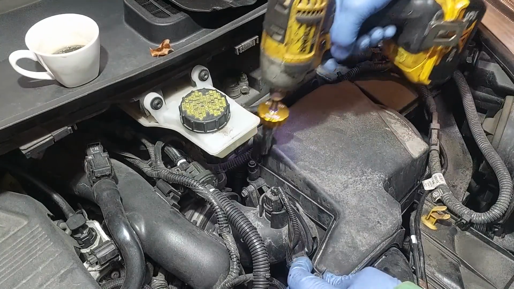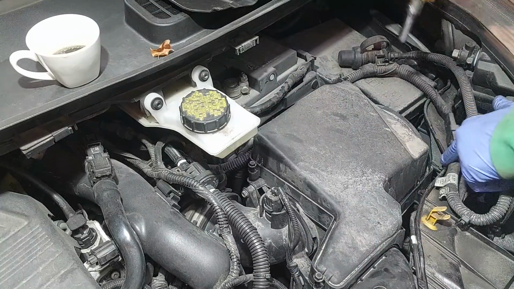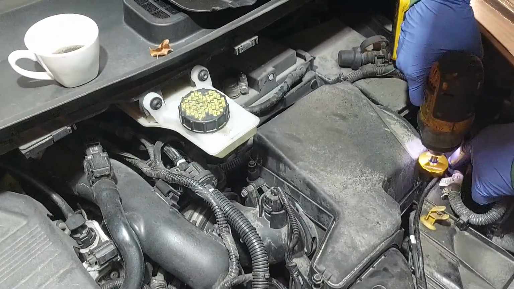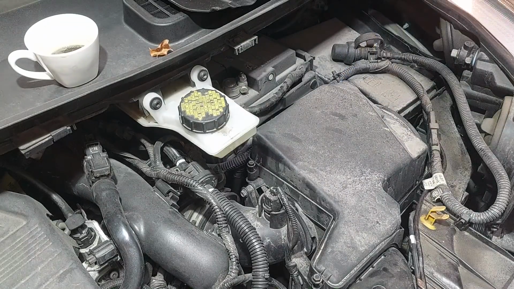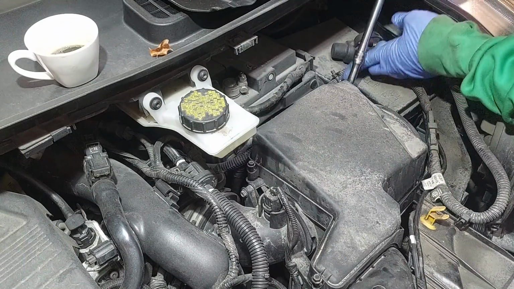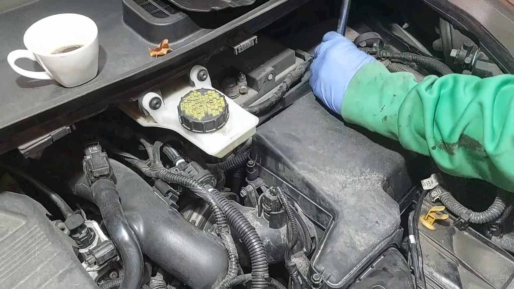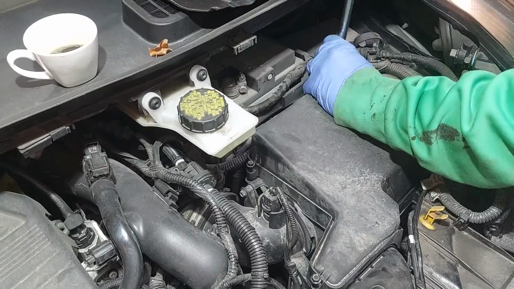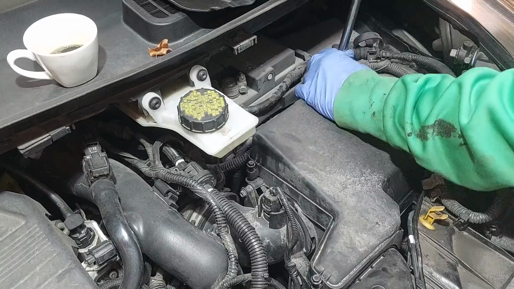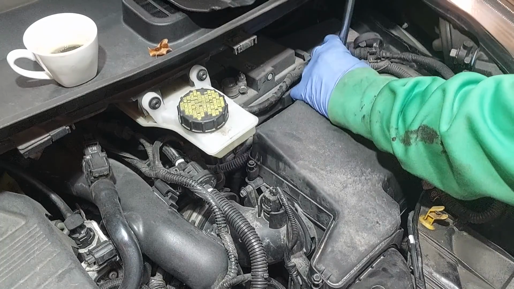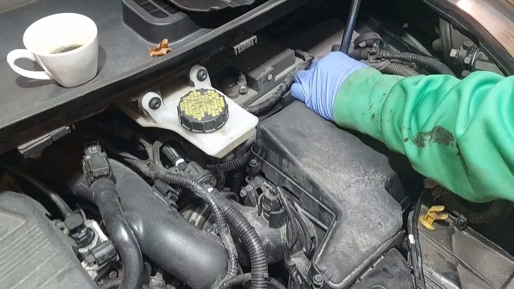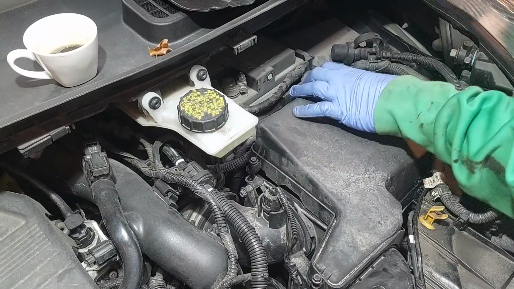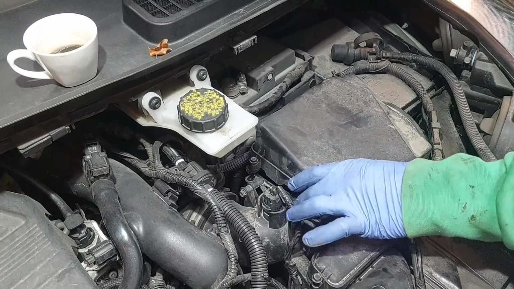There's one more down there. Those four. All right. Okay, I guess that's all four of them.